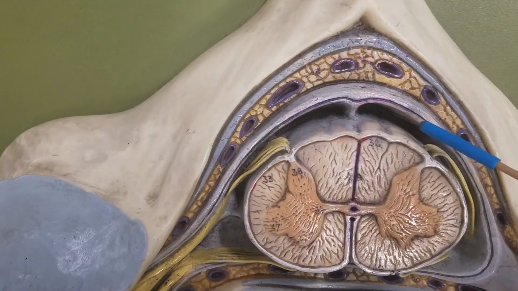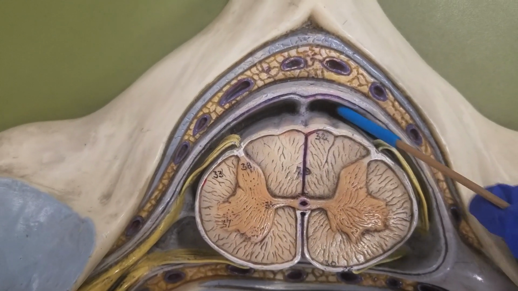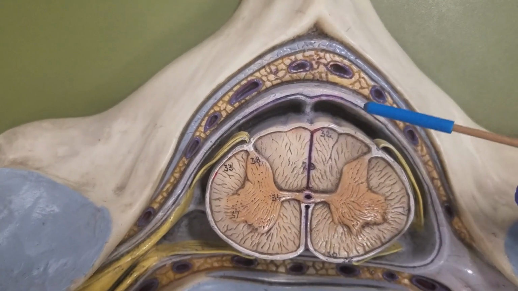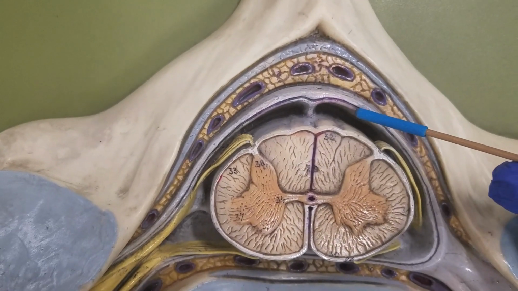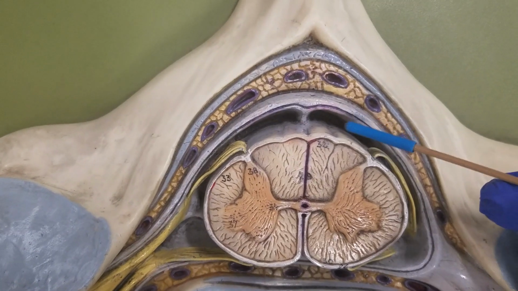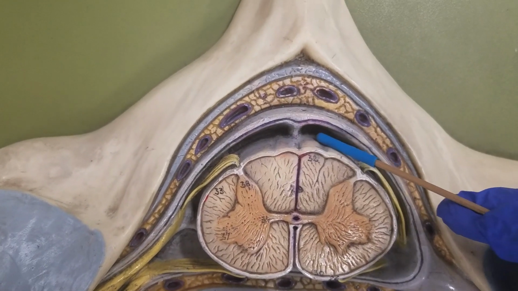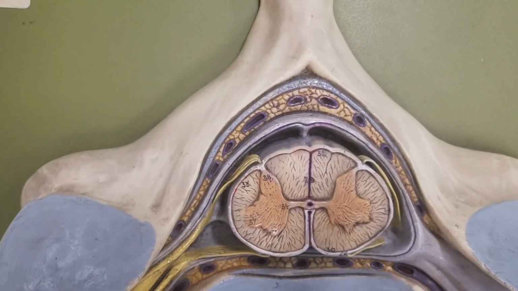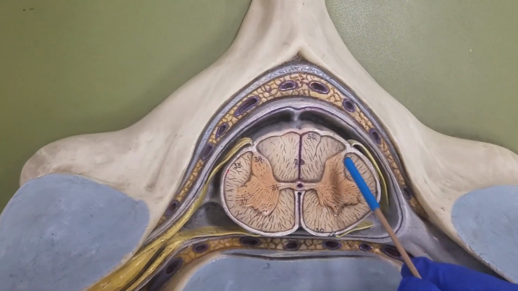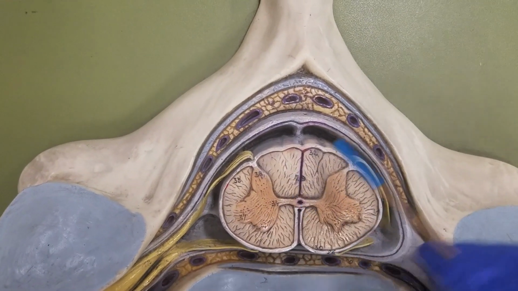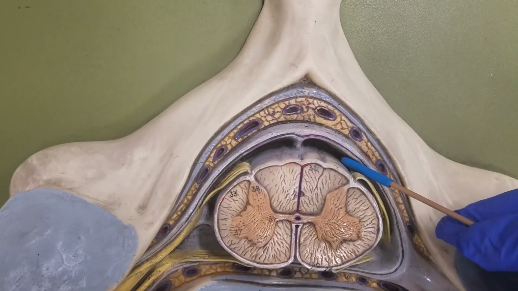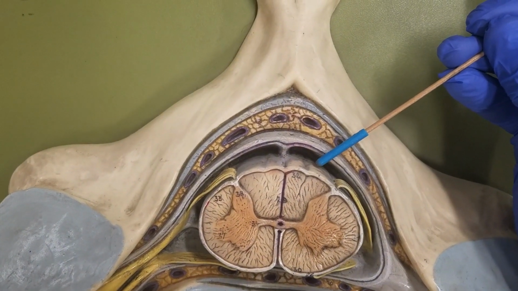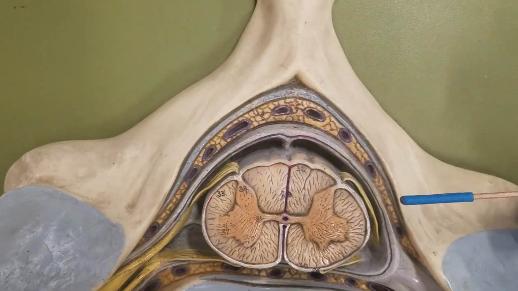Sitting below the arachnoid mater, we have this space here. This is called the subarachnoid space. Sub means below or under. Arachnoid refers to the arachnoid mater. This space contains cerebrospinal fluid. So if we were down in the lumbar region, say between L3, L4, and L4, L5, we wouldn't find a spinal cord, but we would see a subarachnoid space, and we could insert a needle into that space and take out a sample of CSF.